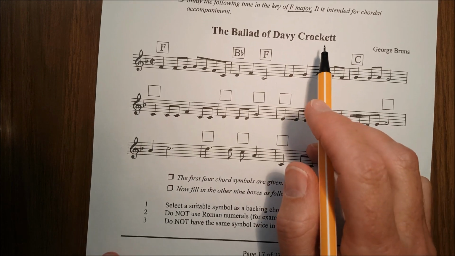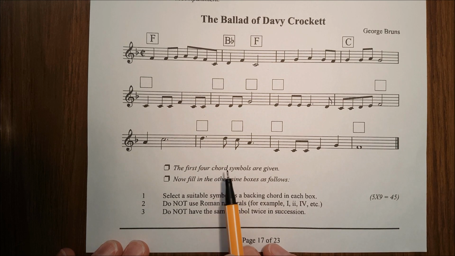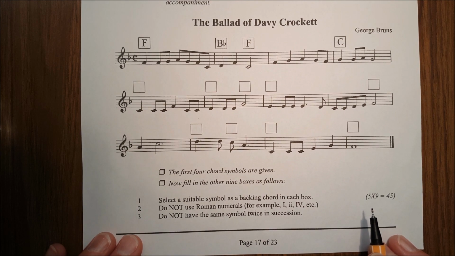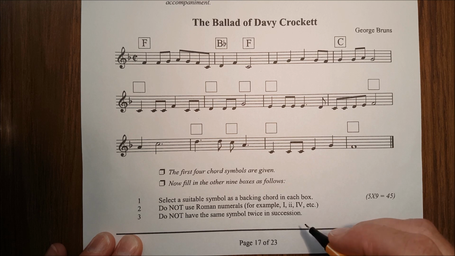It is intended for chordal accompaniment. So the first 4 chord symbols are given. Now fill in the other 9 boxes as follows. Select a suitable symbol as a backing chord in each box. Do not use Roman numerals, for example 1, 2, 4, etc. Do not have the same symbol twice in succession. So we're going to do our rough work first and figure out our chords. So we've been told we're in the key of F major. So let's write out the names of the notes in that scale.